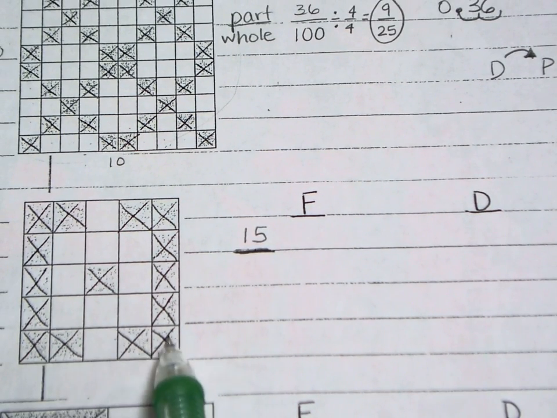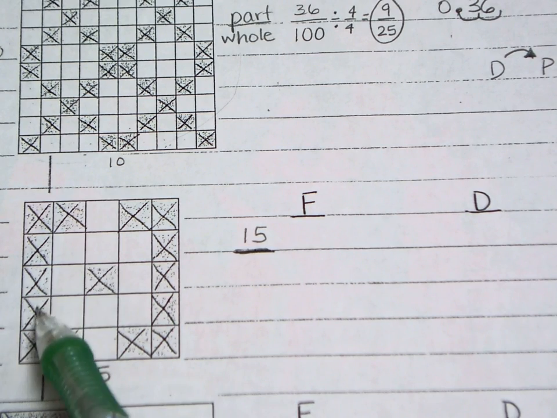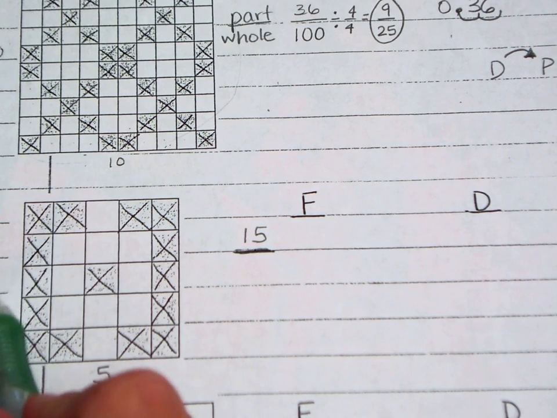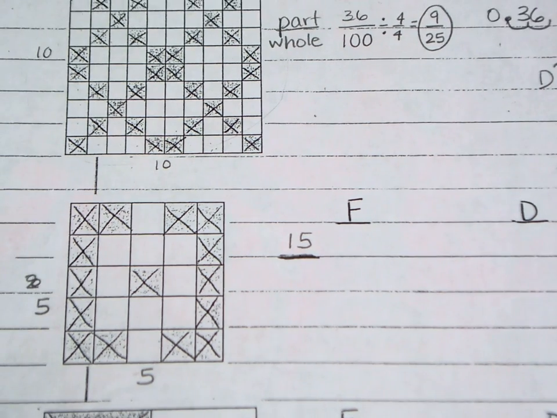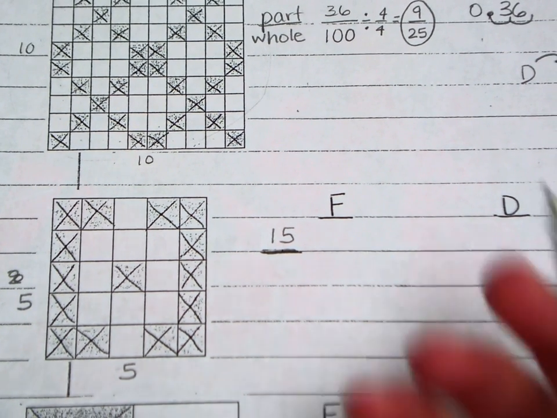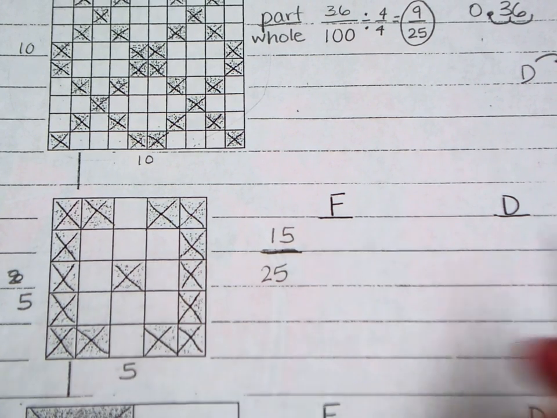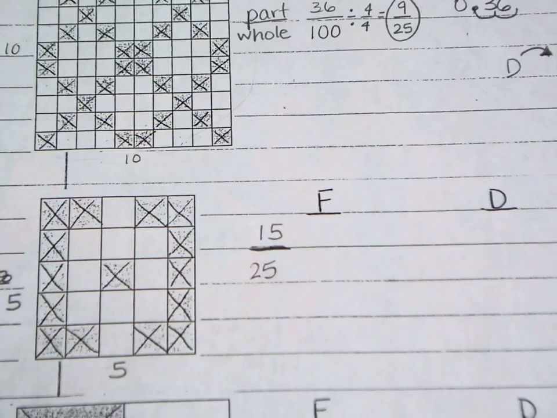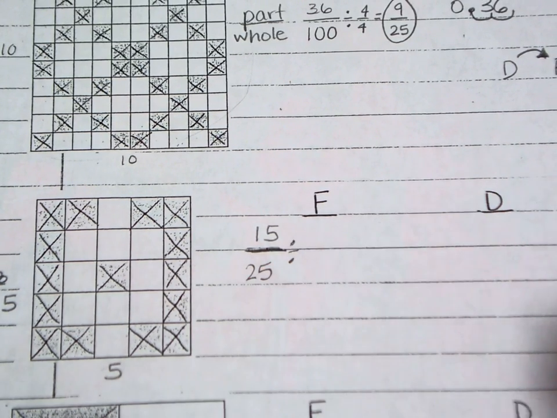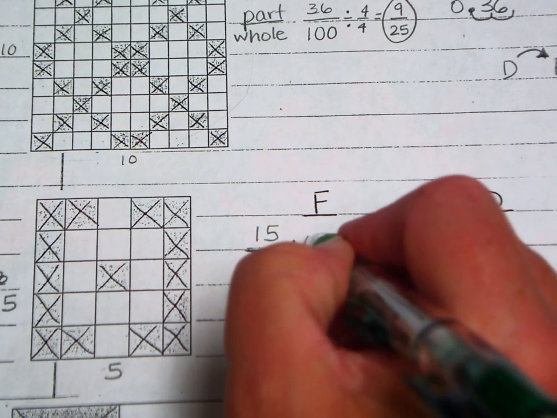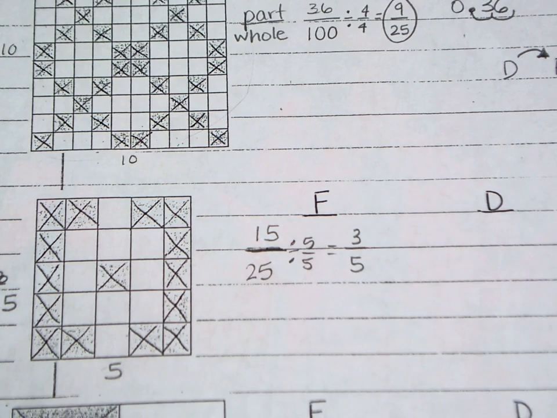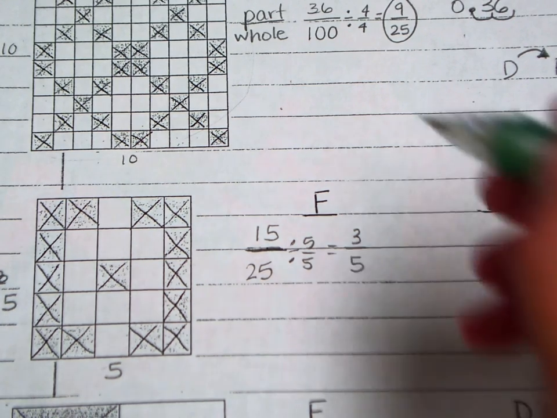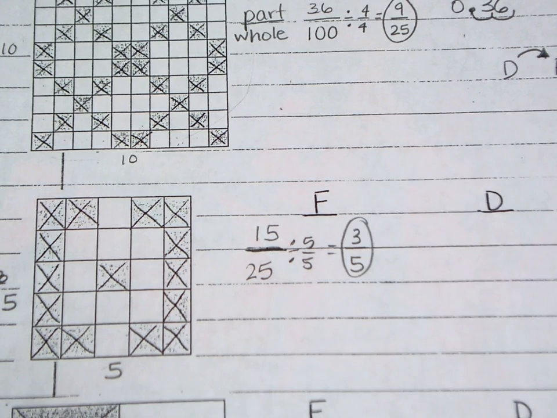1, 2, 3, 4, 5 across the bottom. 1, 2, 3, 4, 5 up the side. Oops, 5 up the side. So our total number of boxes, 5 times 5, is 25. Simplifying this fraction, what goes into 5 and 15 and 25? 5 does. So we're ending up at 3/5. So our fraction in simplest form is 3/5.